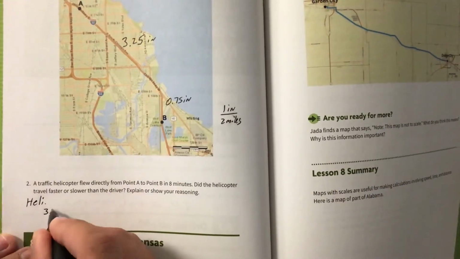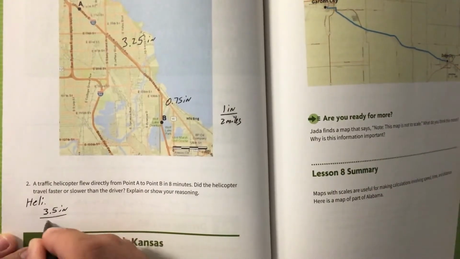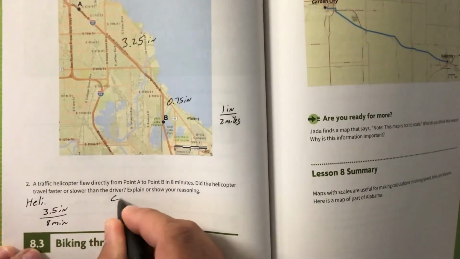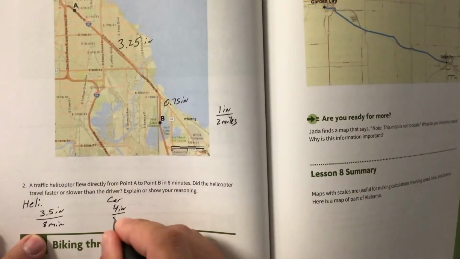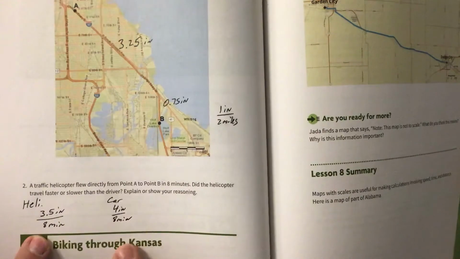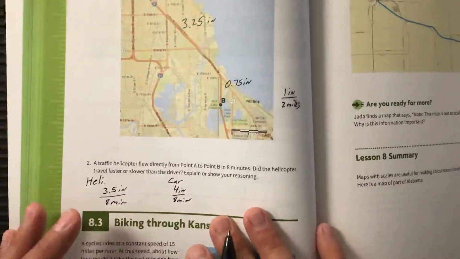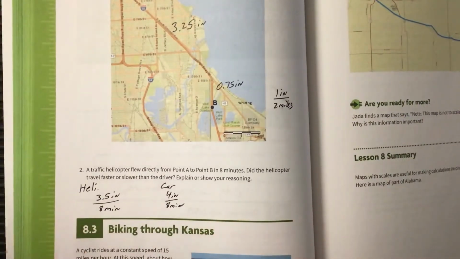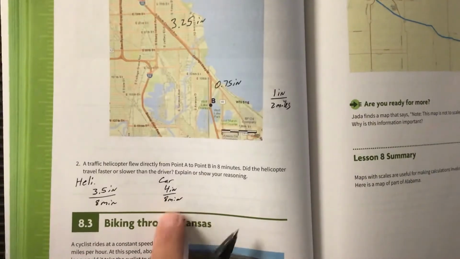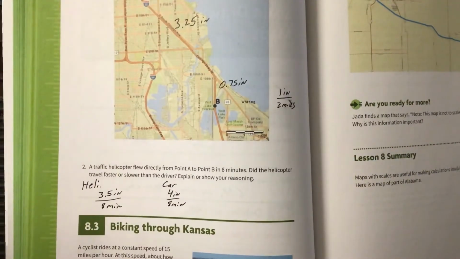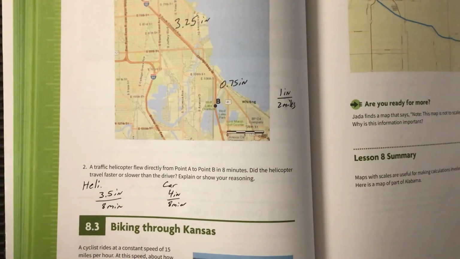Went 3.5 inches on my map in 8 minutes, compared to my car, which went 4 inches in 8 minutes. So I'm comparing the same amount of time, so I should be able to just answer who went faster. The car did. The car went a further distance in 8 minutes. Right? The helicopter went slower.